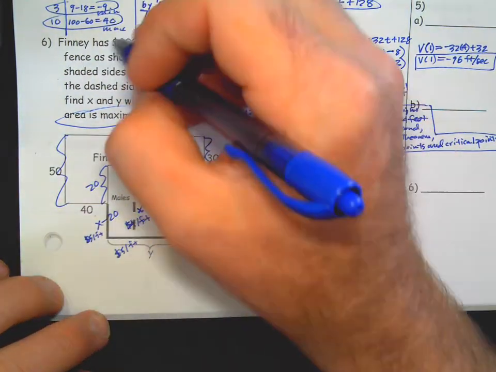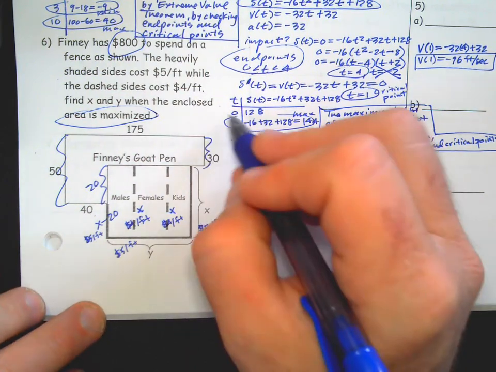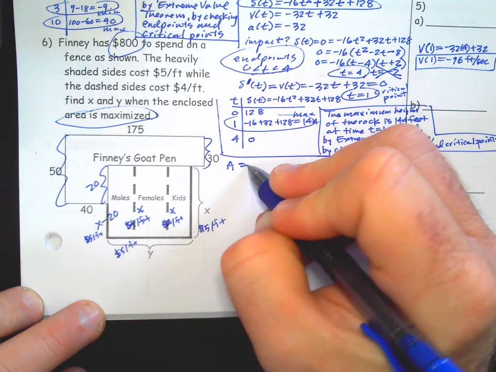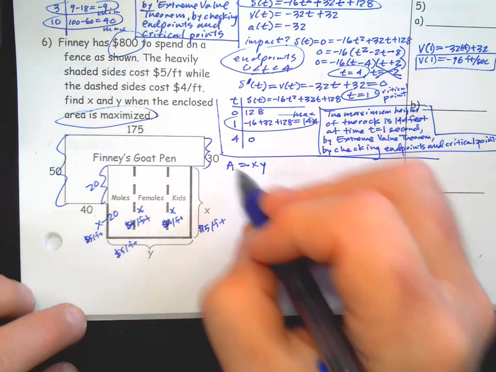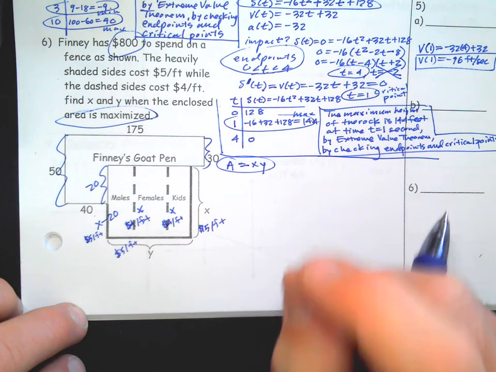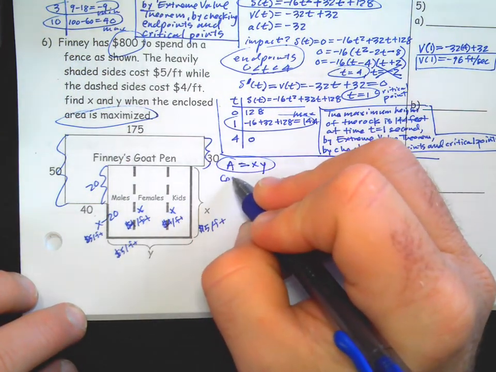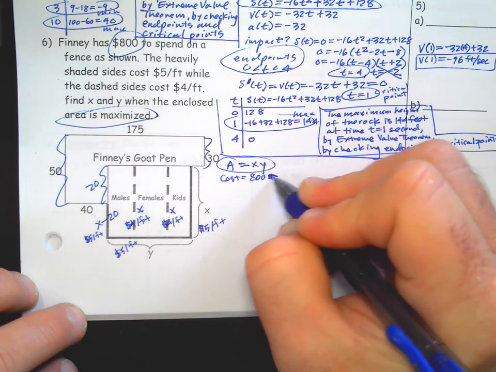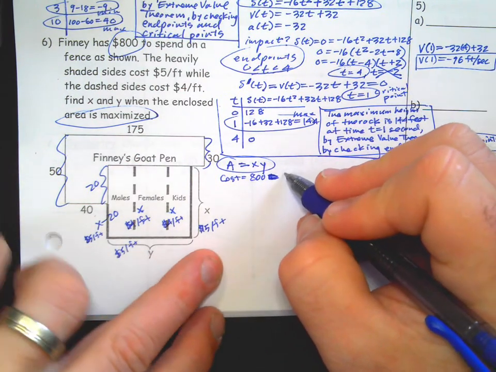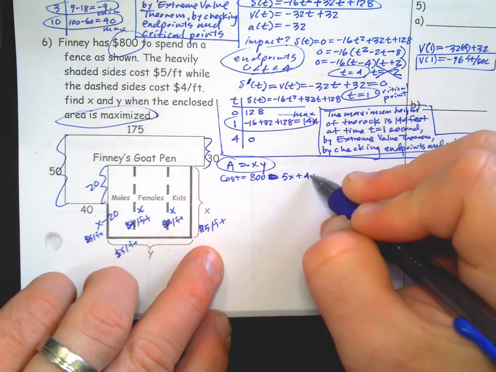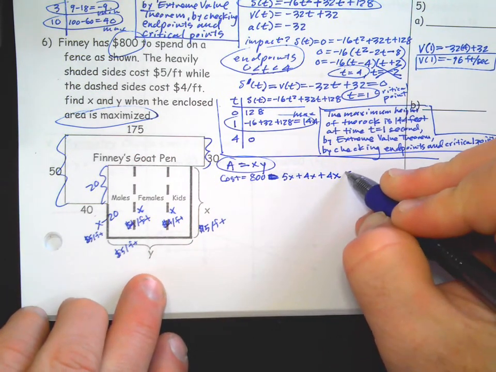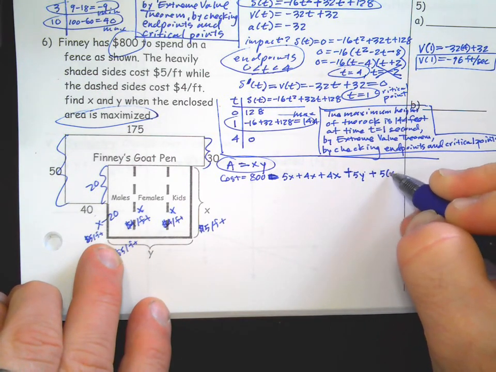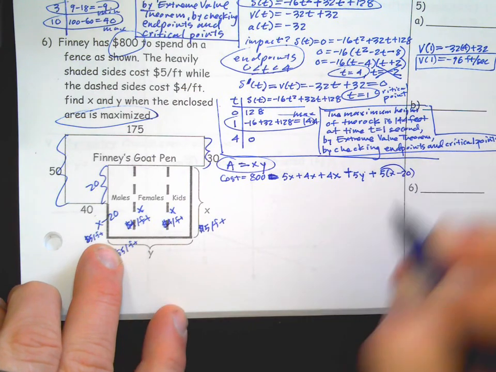Okay, and we have $800 to spend. So we need an equation for the thing we're trying to maximize. That would be the area, which is simply a rectangle, X times Y. Great, easy. But we want it in terms of one variable. So that's where the cost comes in. Since the cost is $800, we need to add up all the fencing. So we have 5x plus 4x plus 4x plus 5y plus 5 times (x minus 20) in parentheses. It has to be distributed.